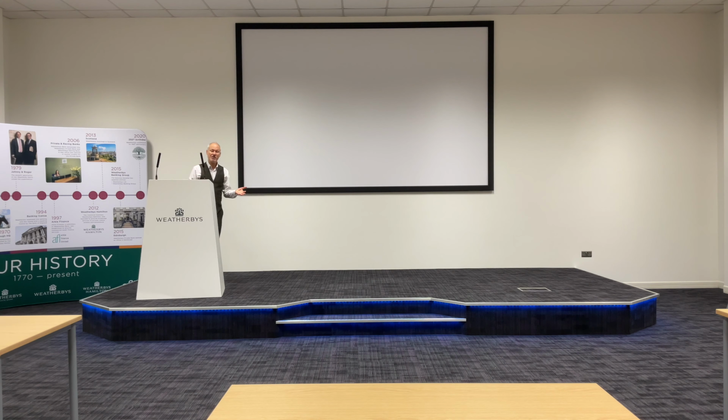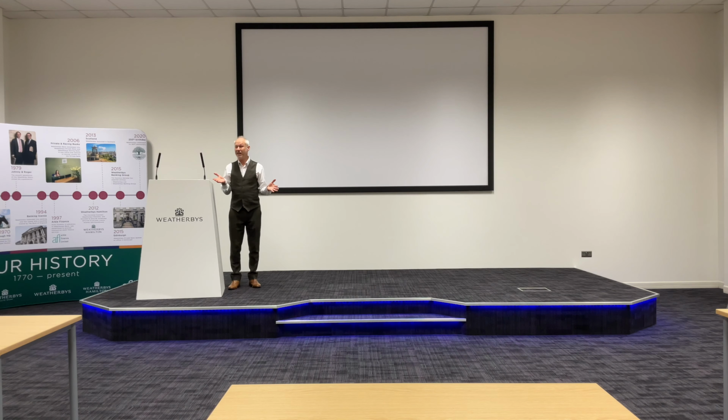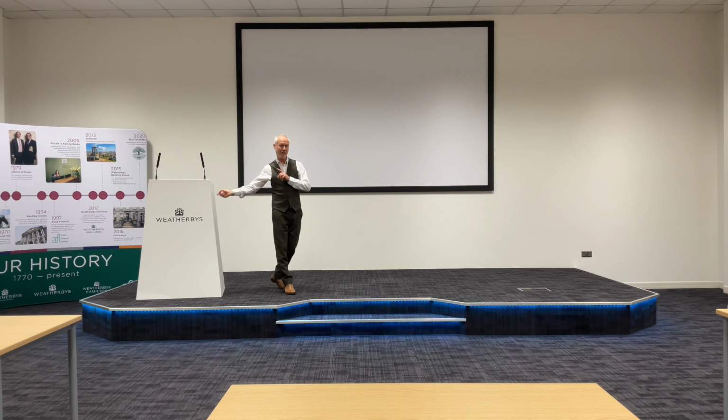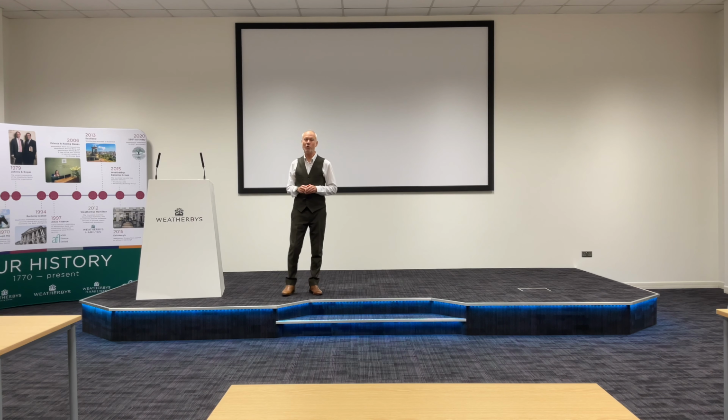So another option is to stand slightly to the side, where you've still got a microphone that could pick you up. You can still have notes that you can look at. If your notes are big enough, you can see them from a bit of a distance, and that gives you a second option. A third option, of course, is to actually be able to move away from the podium altogether.